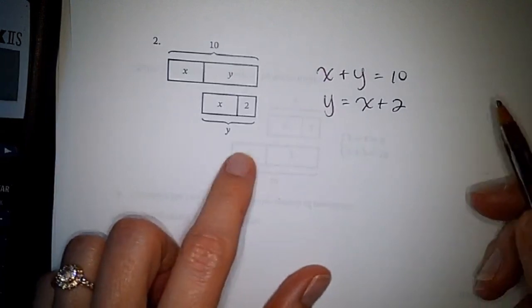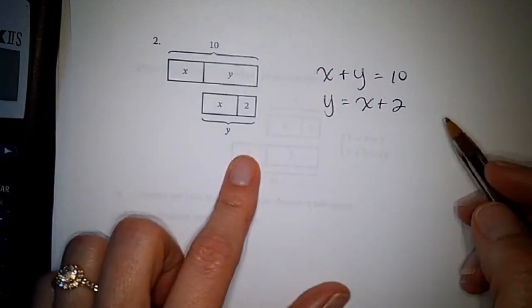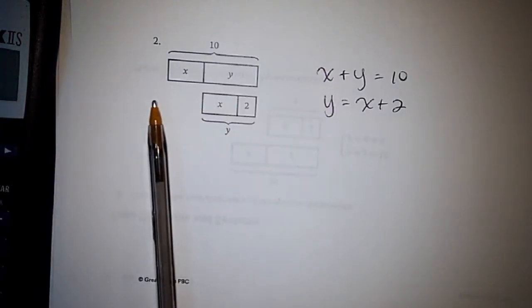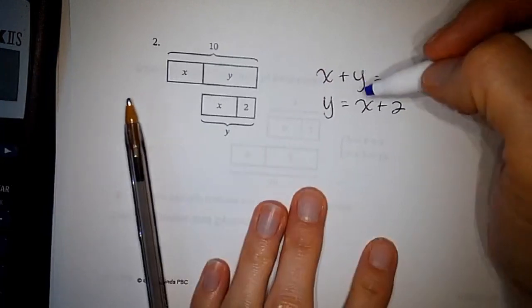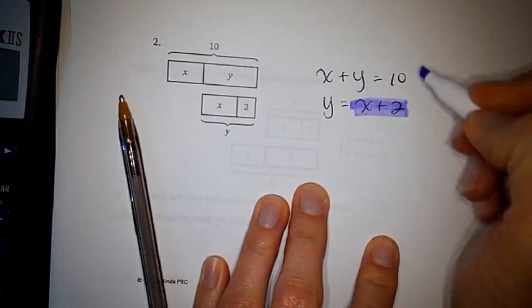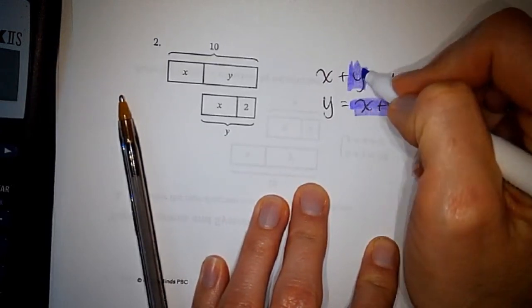Okay, guys, ready? If the value of x added to y equals 10, and you know the value of y, what could you do with the value of y? Plug it into where there's a y. So that means that this right here gets to live right here. They're the same thing. They have the same value. So x plus 2 equals 10.